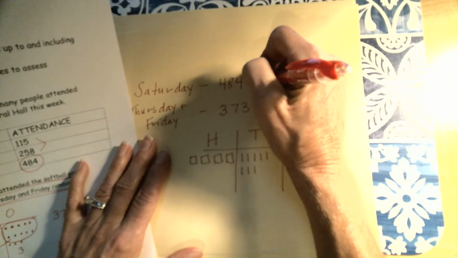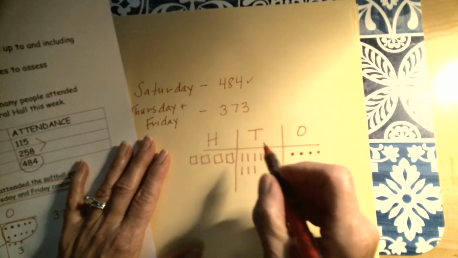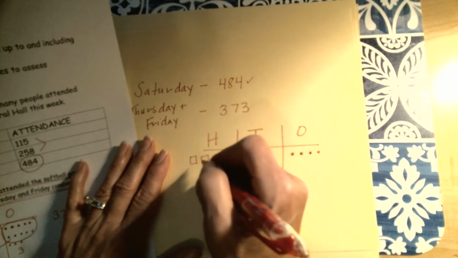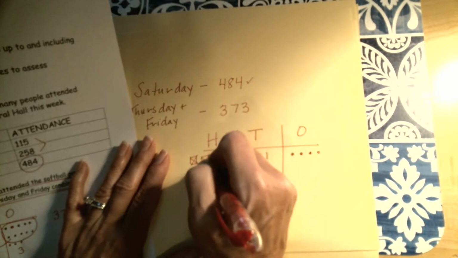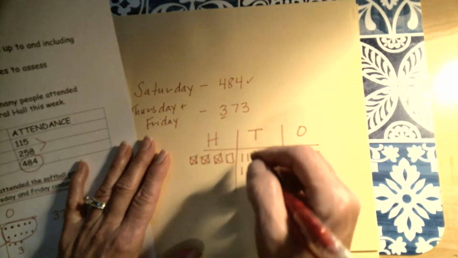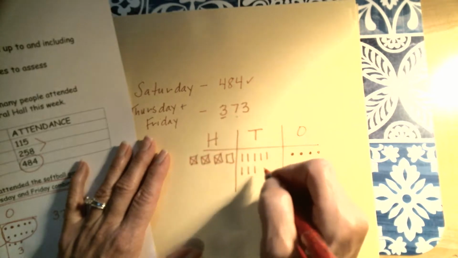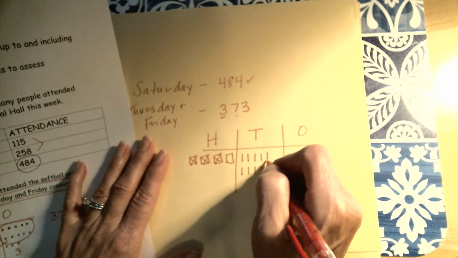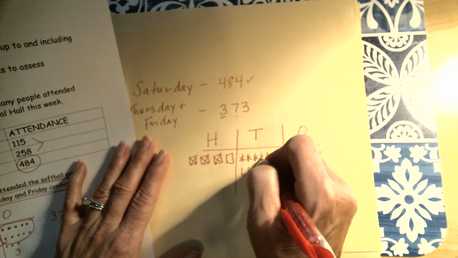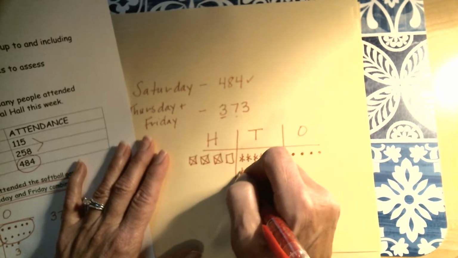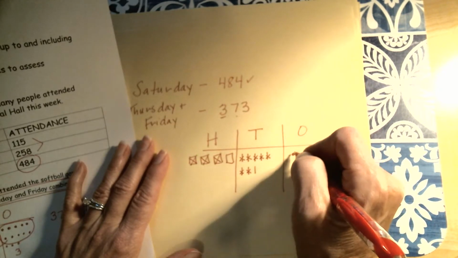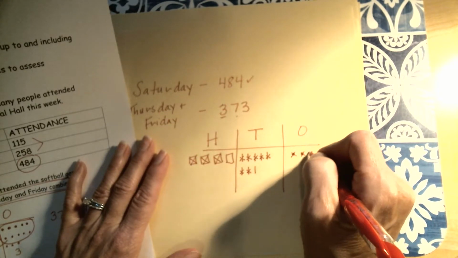Well, I have to put a check. I have to take away 373. Okay, I'm going to cross out 3. So that's 300. I have 7 tens, and I see that I do have enough here. 1, 2, 3, 4, 5, 6, 7. And 3 ones. 1, 2, 3.